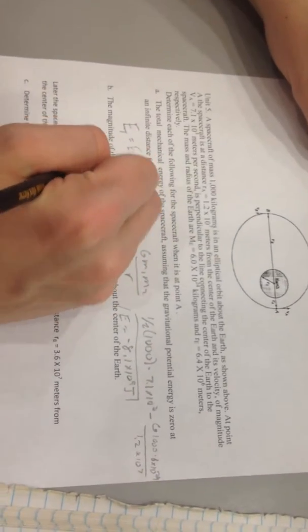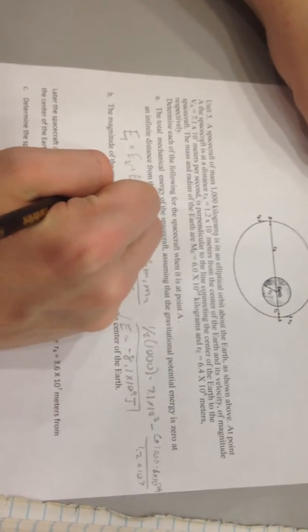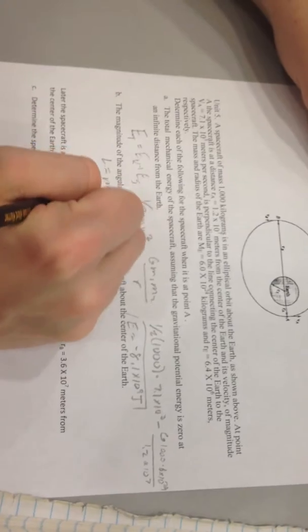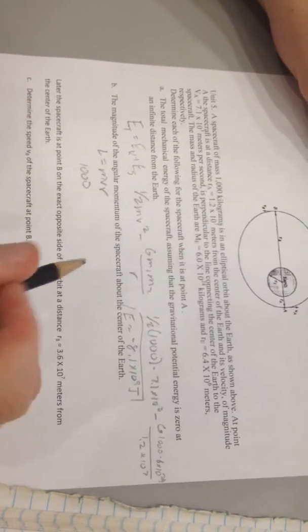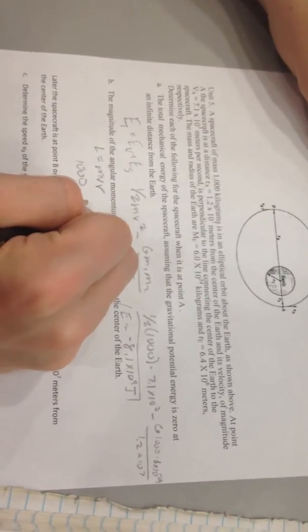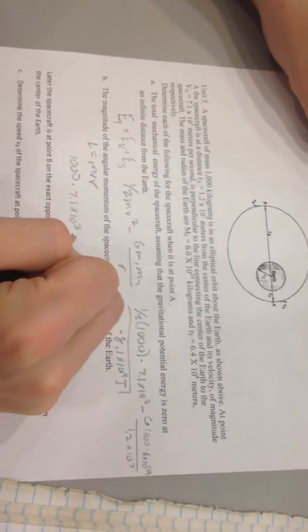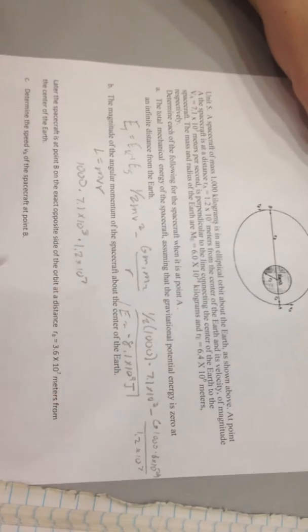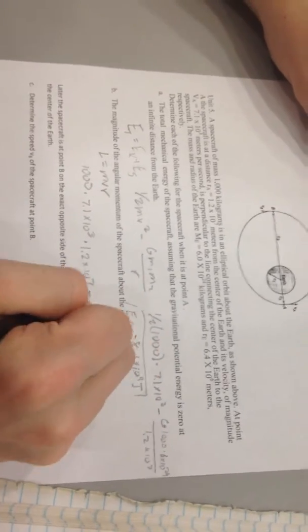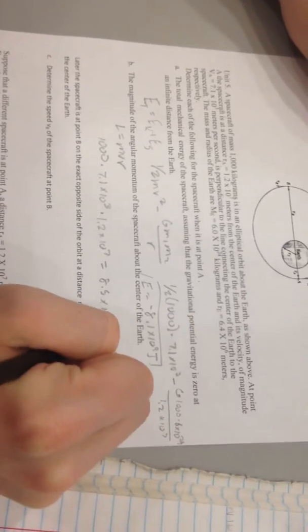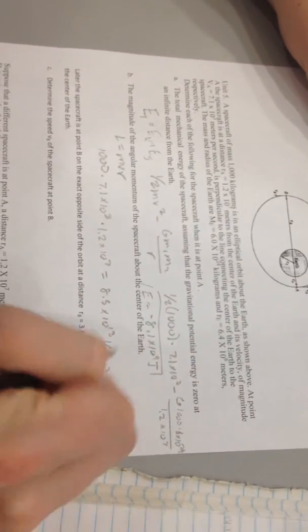Alright, for part B, you're trying to find the angular momentum. You start with L equals mrv. Pretty simple. It's 1,000 for the mass of the spacecraft times the velocity of the spacecraft, 7.1 times 10 to the third, times 1.2 times 10 to the 7th, which is the radius, and all that ends up equaling 8.5 times 10 to the 13th kilogram meters squared per second.